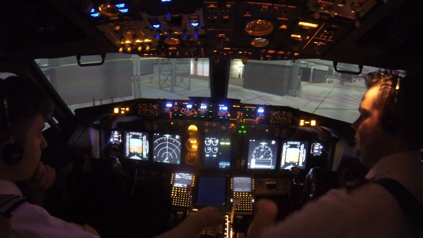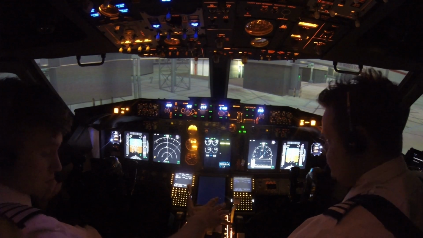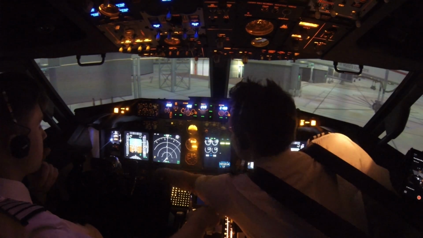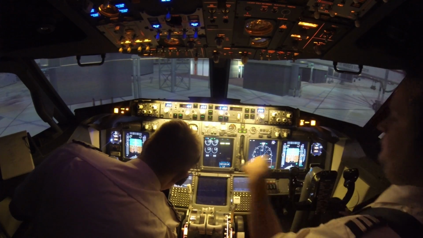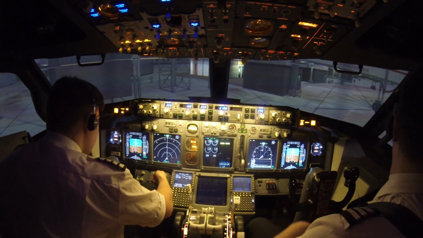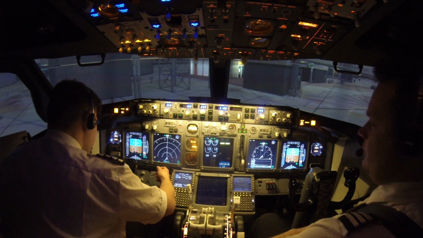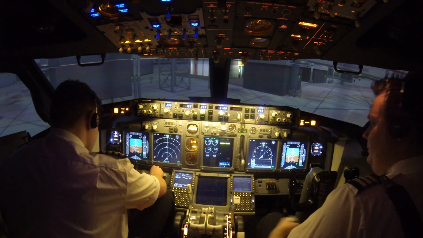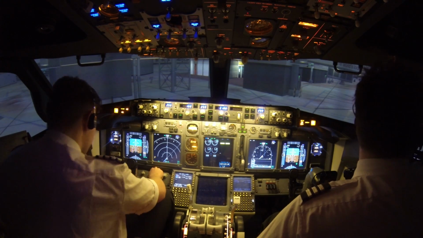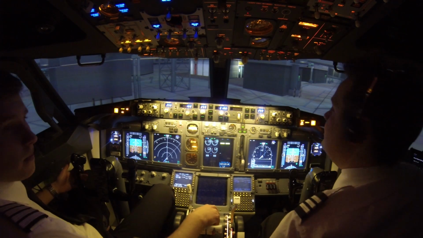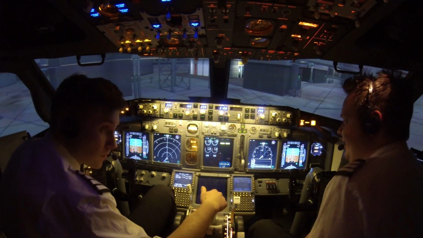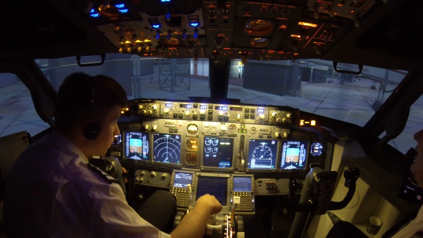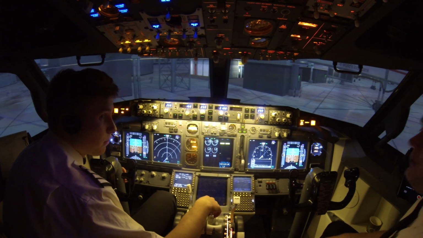0.5 tons of fuel used. Well, it was a long flight, and of course it's our luck that all the ATC went offline before we even arrived in English airspace. Offline, by the way. I'm sorry, offline.